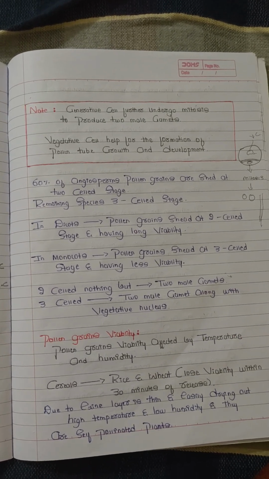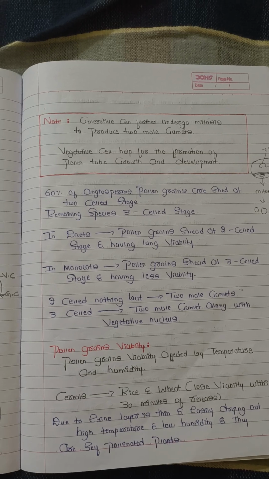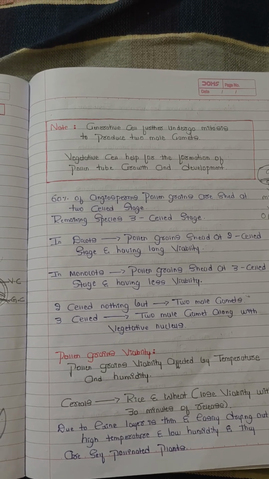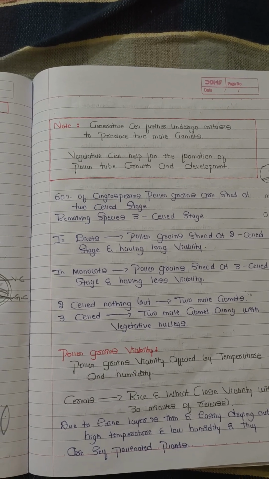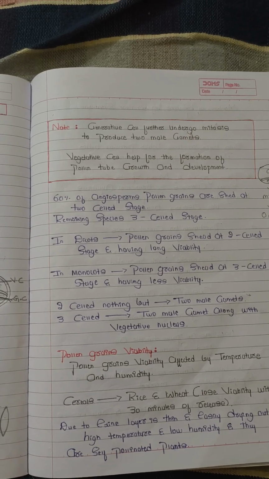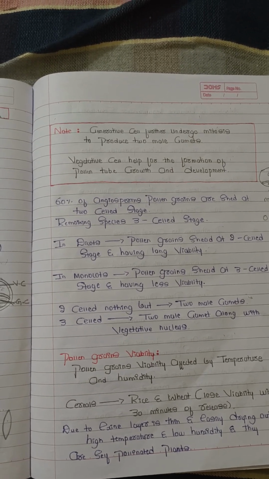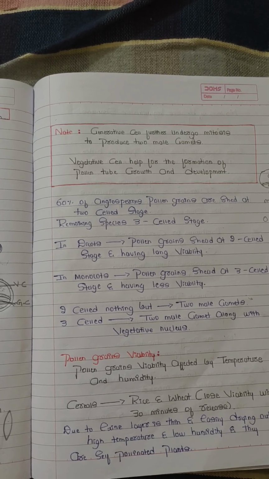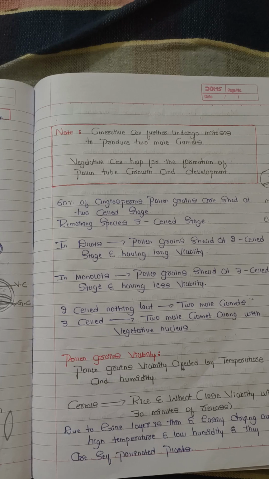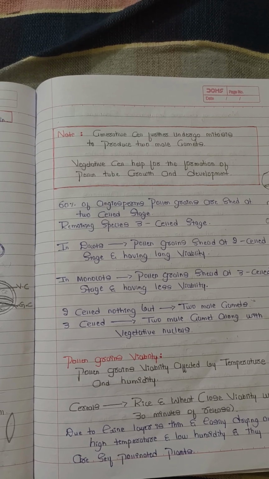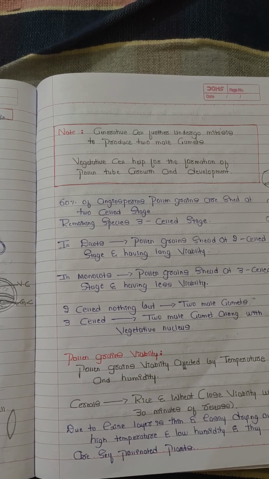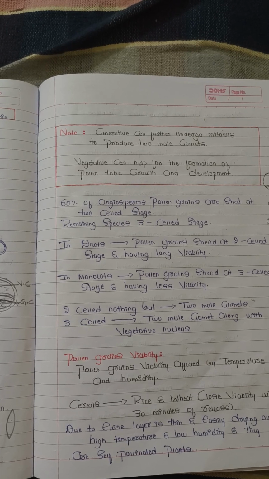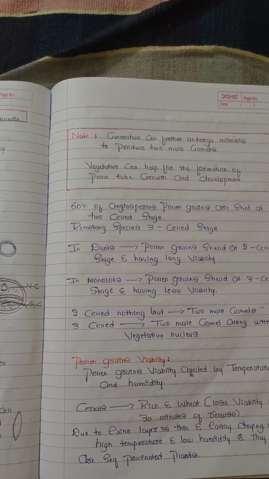Next, pollen grain viability. You know that pollen viability is mainly affected by temperature and humidity. For example, in cereals like rice and wheat, the pollen grains lose viability within 30 minutes of release.